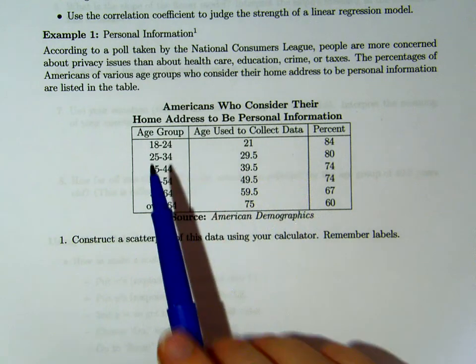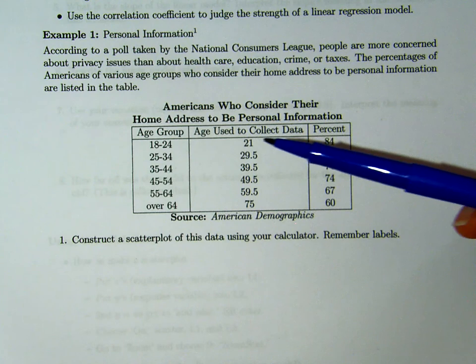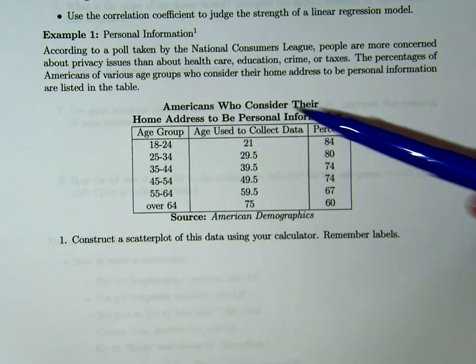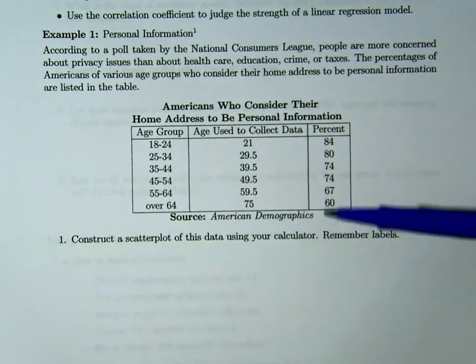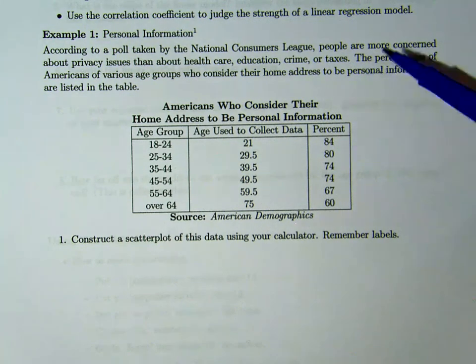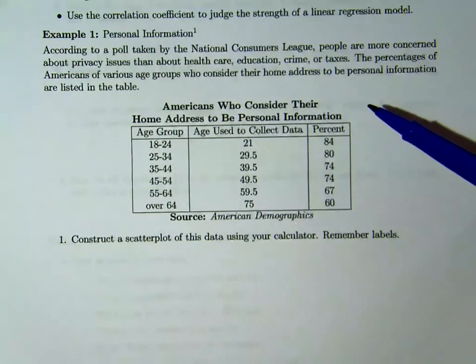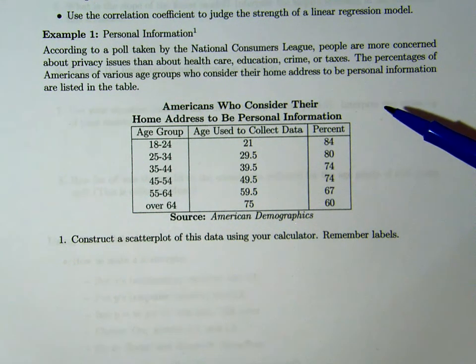So they sent out a survey in different age groups, and the age that they're using to represent each group is the middle age for these groupings. And then they computed the percent within that age group who said, my home address, well, that's my business, none of your business. Okay? Because it wasn't too long ago that we had huge fat phone books full of everybody's name, their home address, and their phone number.